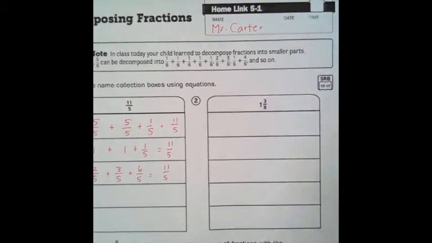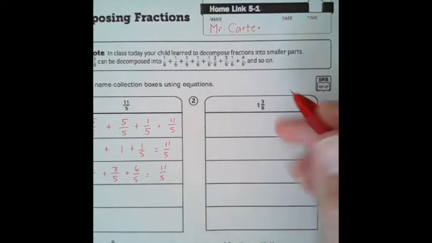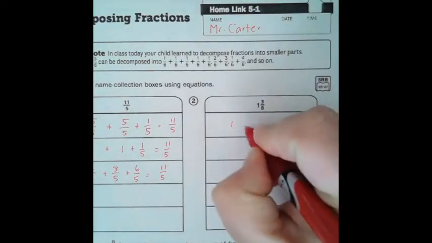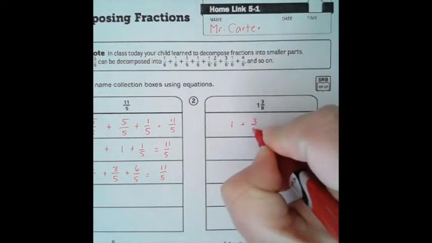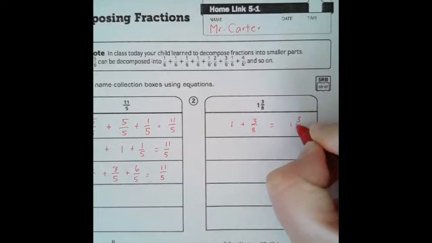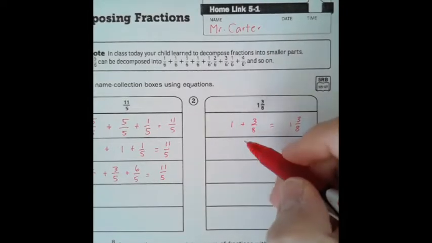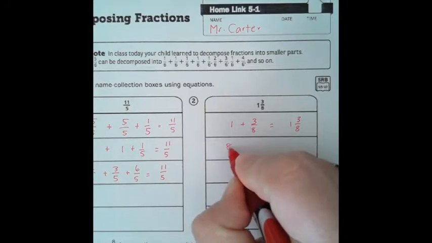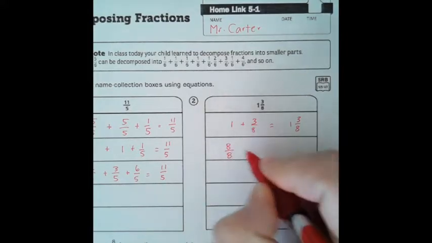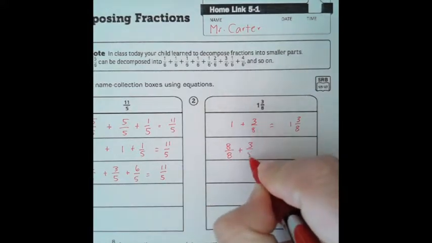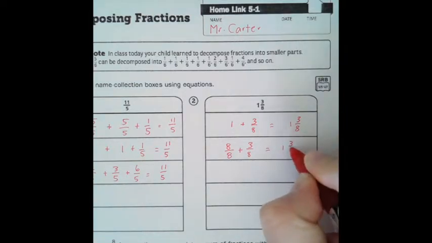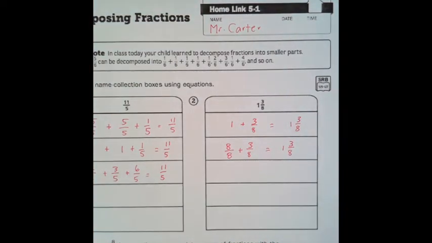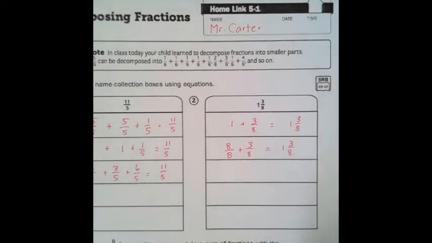So if you're looking at 1 3/8, the one that's obvious is 1 whole plus 3/8 would equal 1 3/8. You could change that into 8/8. So I know that 1 whole is 8/8 plus 3/8. That would also equal 1 3/8. And again, there are so many ways to get 1 3/8, so go ahead and figure out some on your own and work that out.